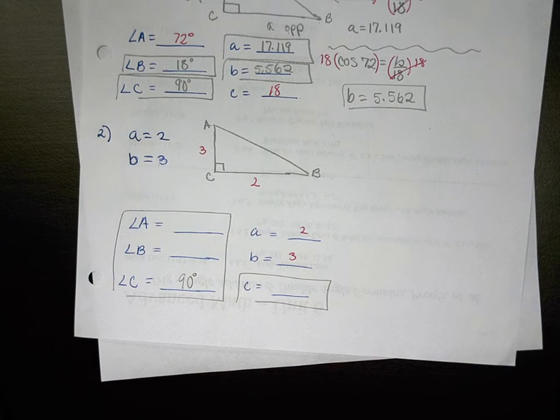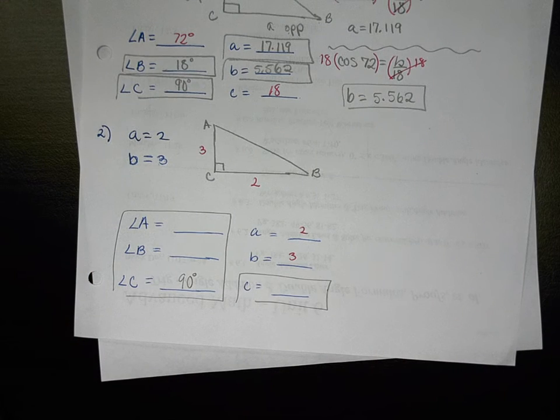A squared plus b squared equals c squared. Go ahead and do that now. Work it out with your shoulder partner. Check to see what you get for side C. Remember, side C is your largest side, so it should be bigger than 2 or 3.